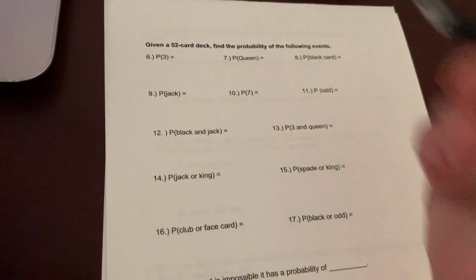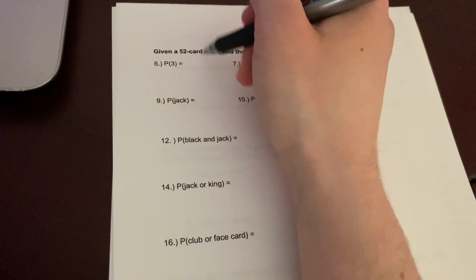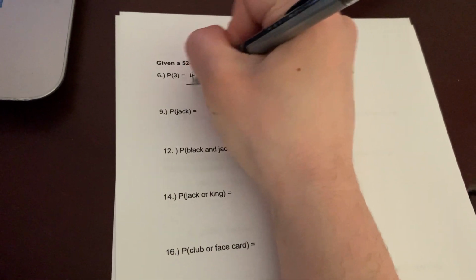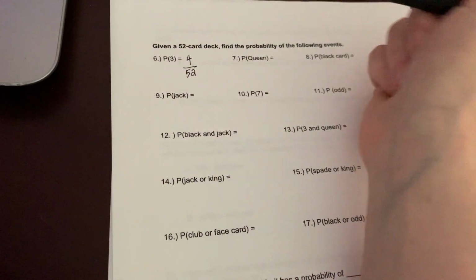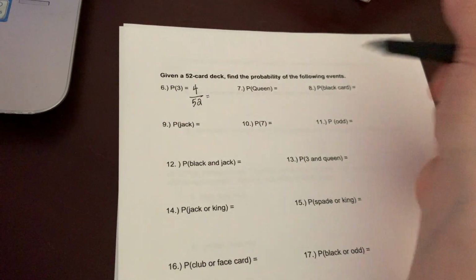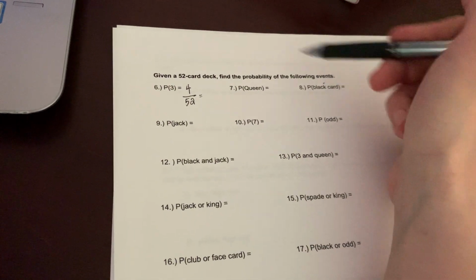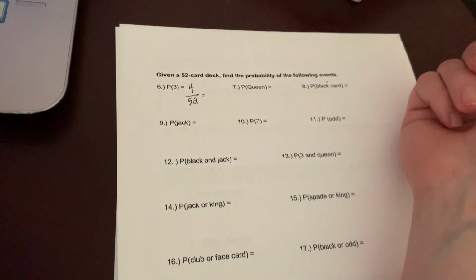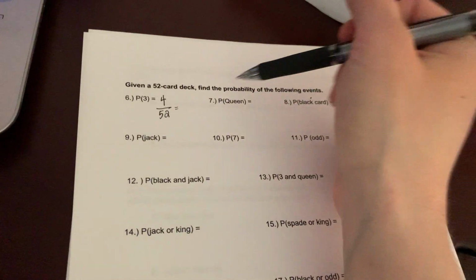Page 2 is find the probability of getting a 3 in a deck of cards. Well, there are 4 3s out of 52. Okay? I prefer you to reduce it. It doesn't say a decimal, it doesn't say a fraction, but you'd reduce or make a fraction. It's totally up to you. You wouldn't just leave it like this.